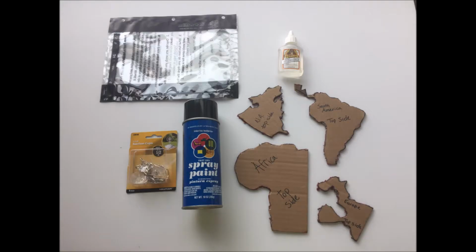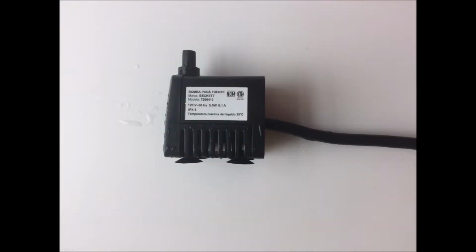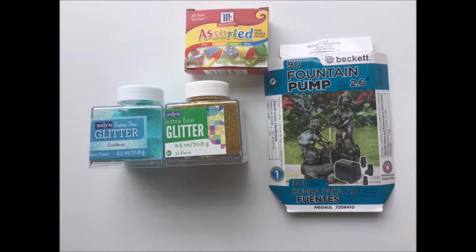We then spray painted the entire pieces black and glued on suction cups using Gorilla Glue. Underneath the continents, we cut out space for the pumps to push water out. The pumps we used were submersible water pumps that have a 90-gallon per hour capacity. We used fine glitter, blue food coloring, and styrofoam balls to allow for easier viewing of water movement.